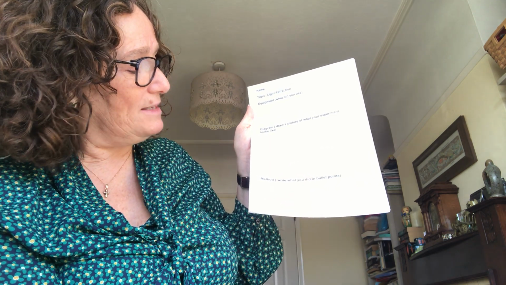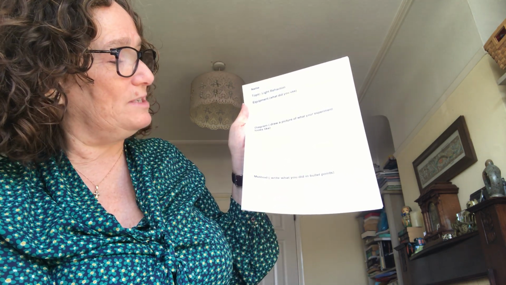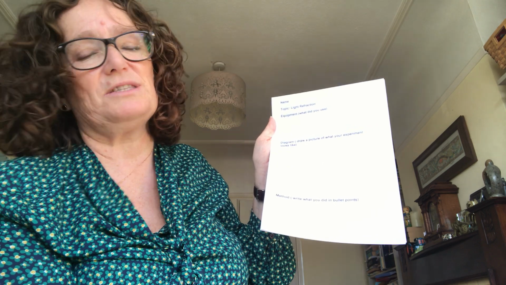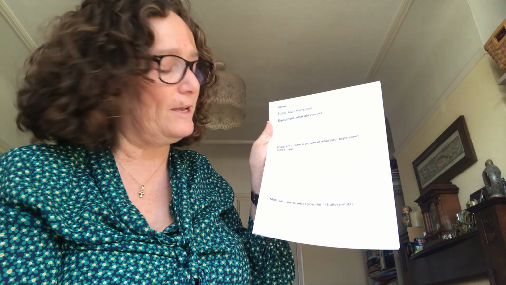Below here, you're basically going to write exactly what you did. And make sure you write it in bullet points. I don't need a great big essay there. I don't need a large paragraph, because when you're writing down the method in any sort of scientific experiment, it needs to be in points, which are very, very clear. Okay.